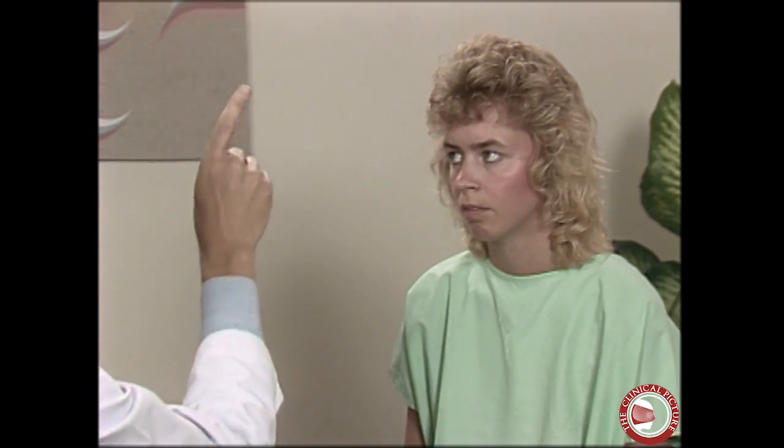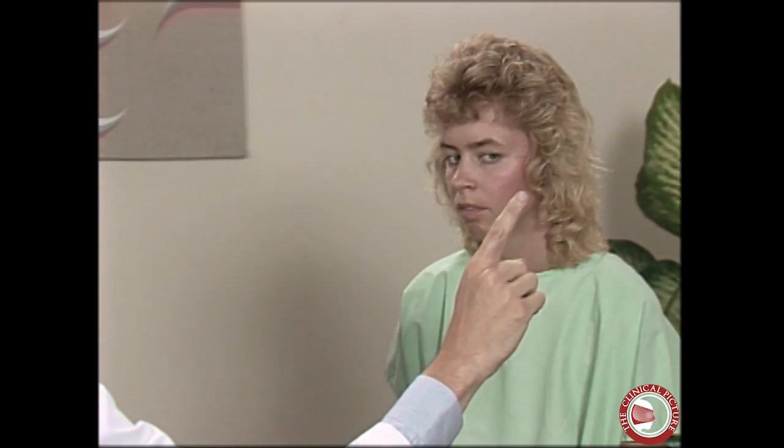Deb, would you please look at my finger for me? Now follow this with your eyes without moving your head. Up and out, down, back, across, back up, now out, hold at the end. All these you need to hold at the end looking for nystagmus. That's good. While I'm doing that, I'm looking for the pupil size.